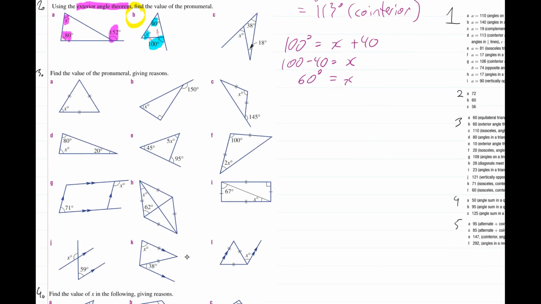So if I think about that, that's going to be x. Oh, hang on. Let's reload this, it might be easier this way. 100 degrees is x plus 40. Let's get rid of the 40. And so that means that x has to be 60 degrees. That's the exterior angle theorem. Let's have a look at another one.